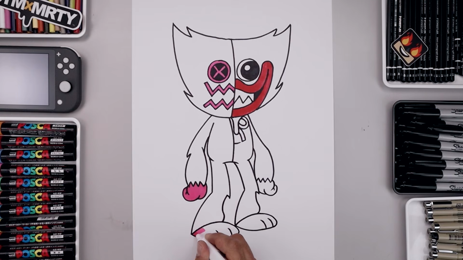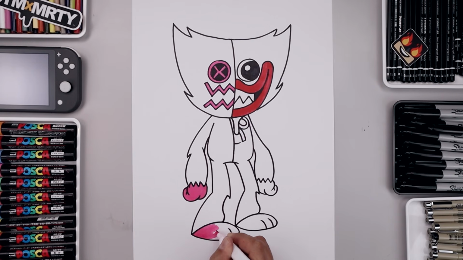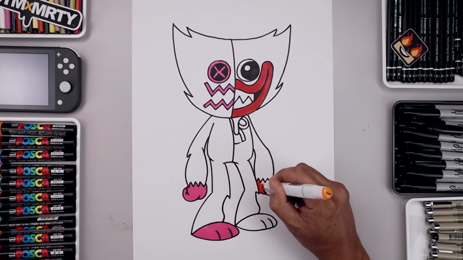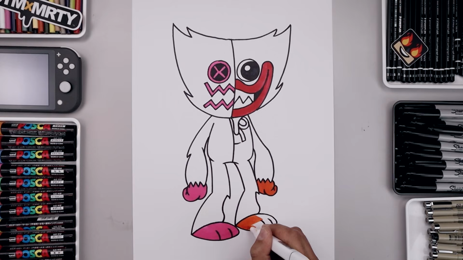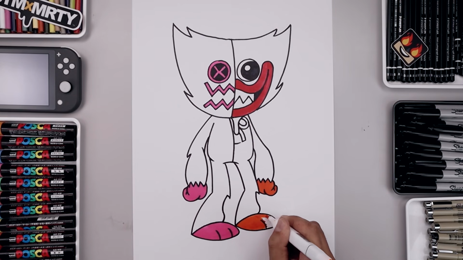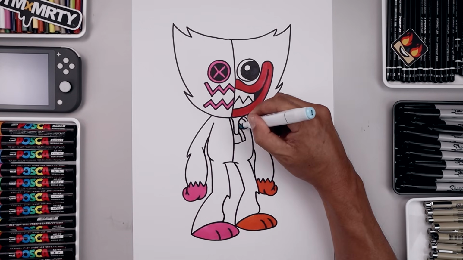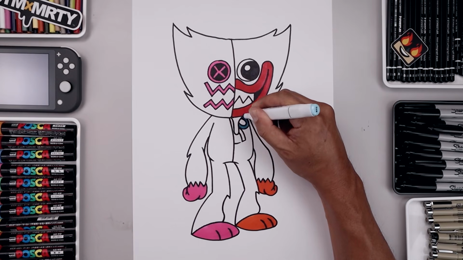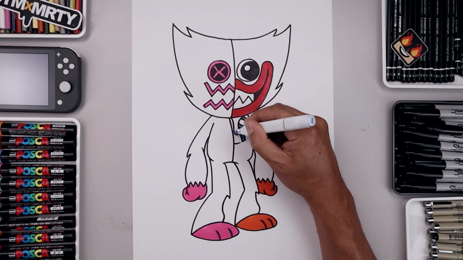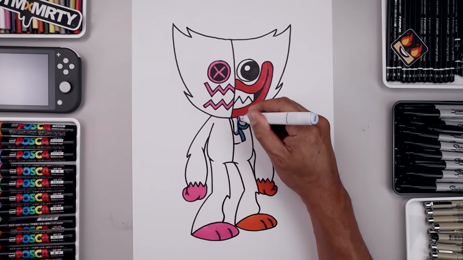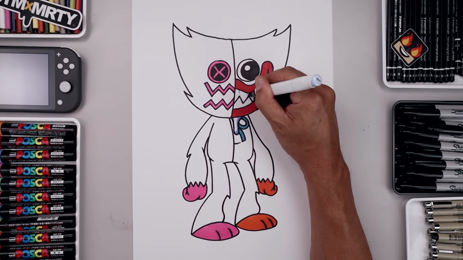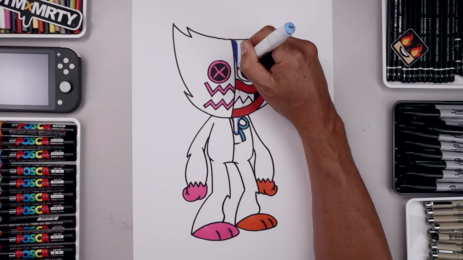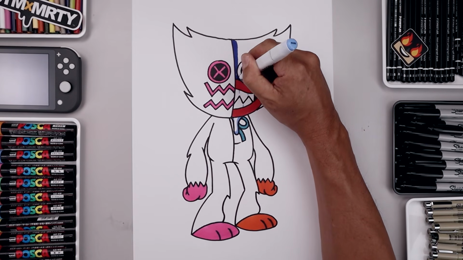As well as the foot. Grab our orange and fill in the right hand and the right foot. And using our light blue, we'll fill in the bow. I'm just going to add a little bit of a shadow underneath that drip with our blue. Also separating the teeth with that same color. And then we'll grab our dark blue and fill in the right side of the head and body.